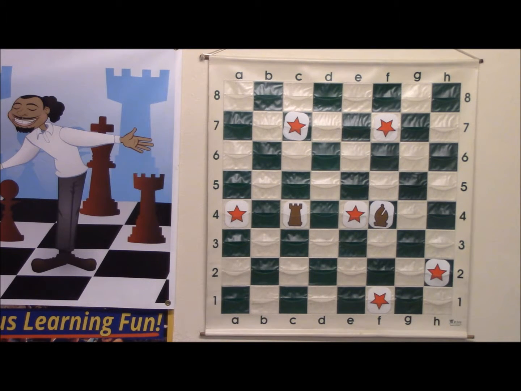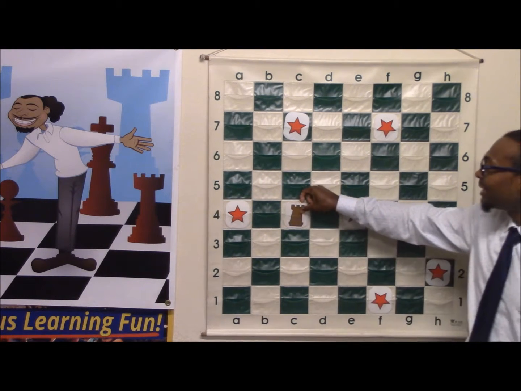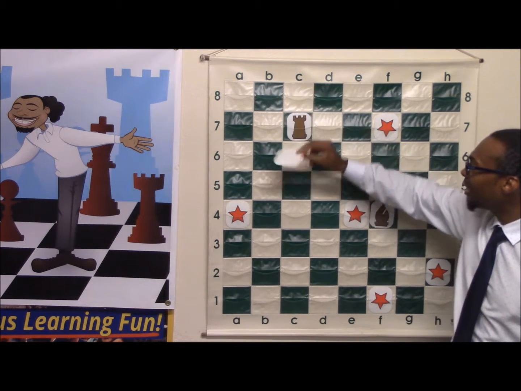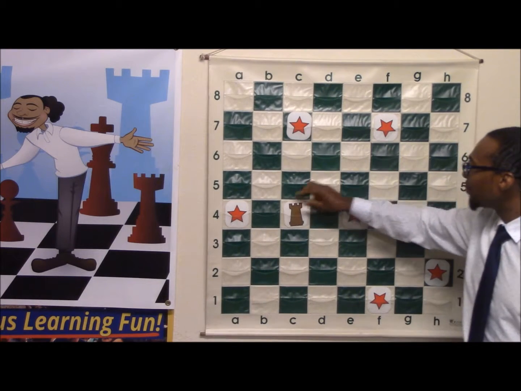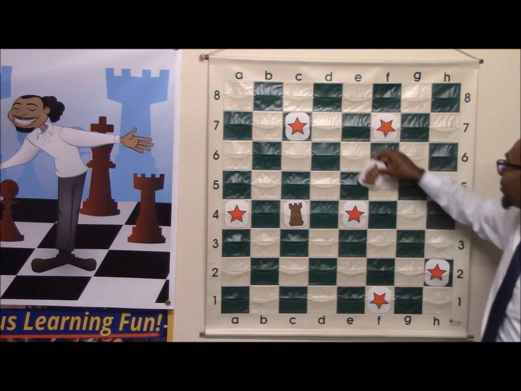The rook is shooting his laser up and down and to the side. The bishop is shooting his laser diagonal on the green squares. Which star is under attack by both the rook and the bishop? Take a minute. All right, let's see. If you are really on top of it, you should be choosing this star right here. Why? The rook can move up the board and squish the star. Yes, he can do that. This bishop can move diagonal on the green squares and squish the star. Yes, he can do that.